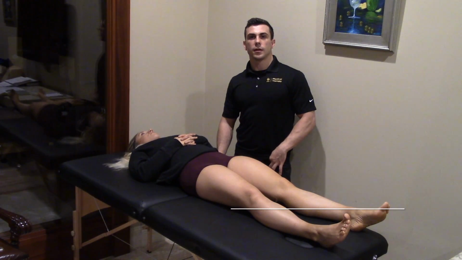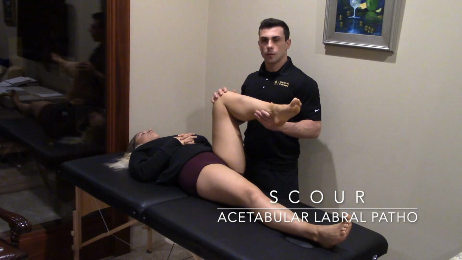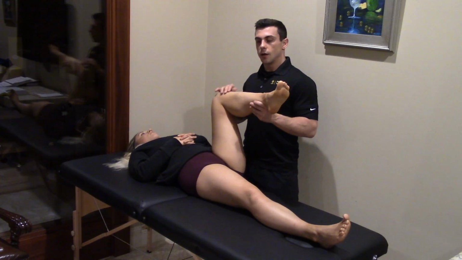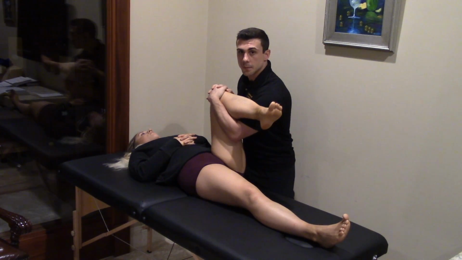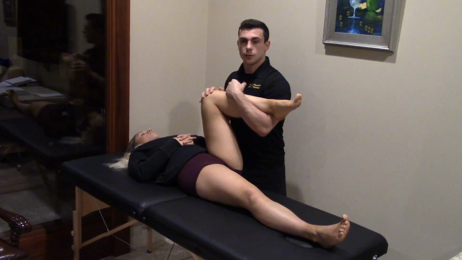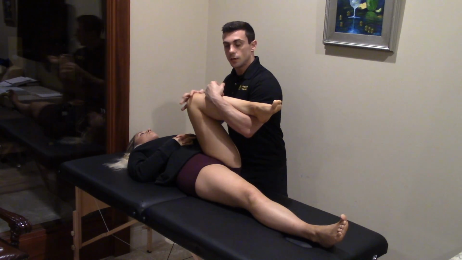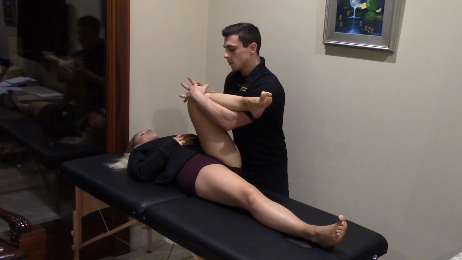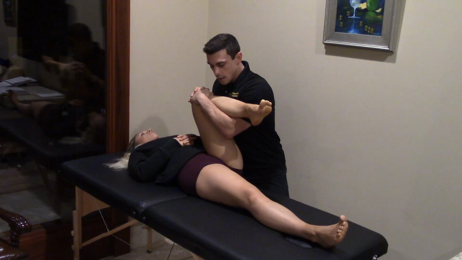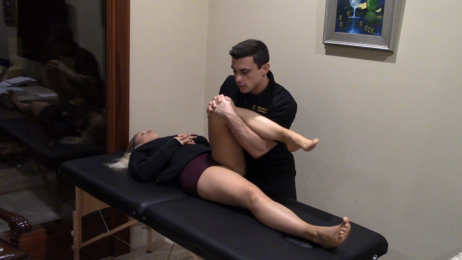Acetabular labral pathology tests, beginning with the scour. For the scour, we're going to have their hip flexed, and we're going to create an axial compression through their hip. We're going to do 2 aspects of it. There's going to be an internally rotated with adduction and an externally rotated with abduction. So internal with adduction first, adding an axial compression and scouring the joint.